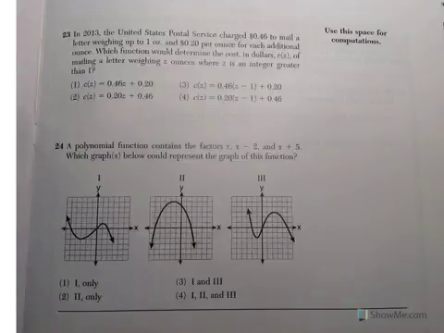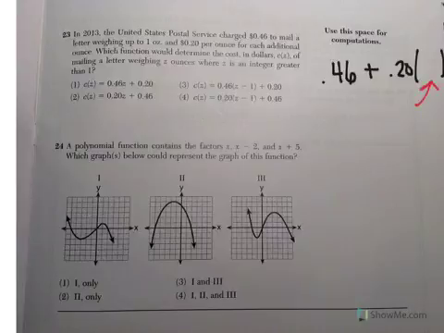Okay, so if z is an integer that is greater than 1, that means that I'm going to have to pay 46 cents no matter what, okay, plus I'm going to have to add that to 20 cents for every additional ounce. So that needs to be multiplied, and it's going to be multiplied by not how much my letter weighs, but the additional ounces.